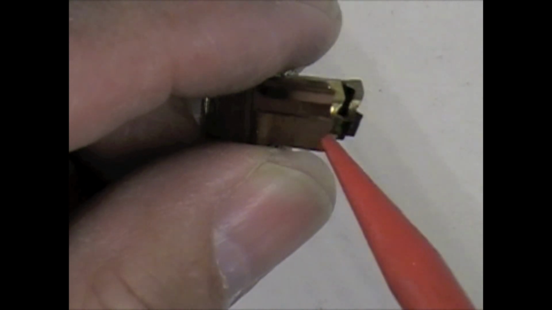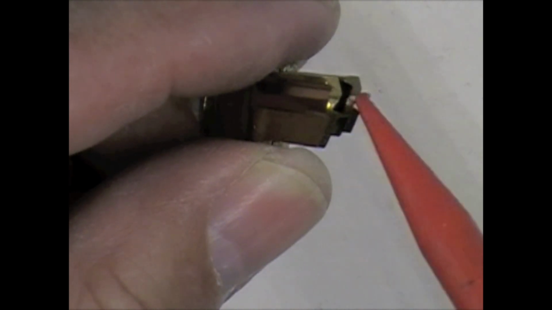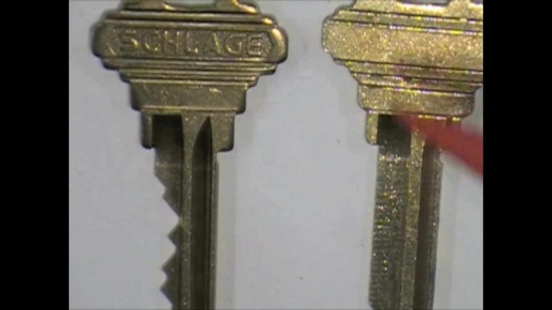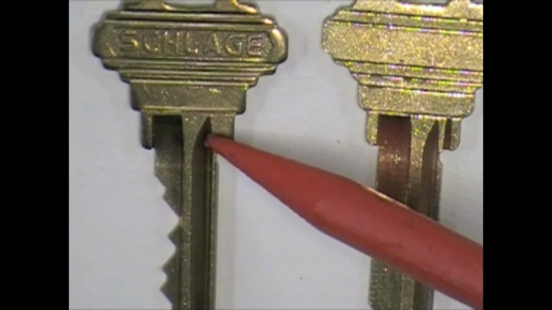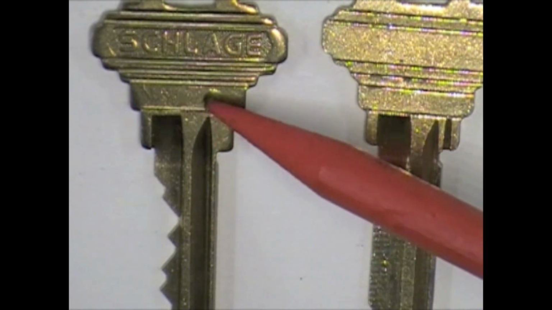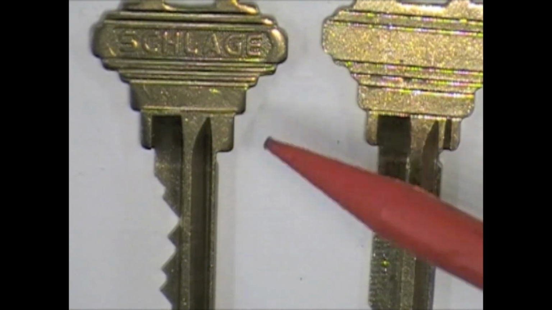Sometimes this is not real easy to tell depending on how fine the milling is. Once you're pretty sure you have the right key blank, the last thing to do is to check your milling right here where the grooves come right up against the bow of the key.